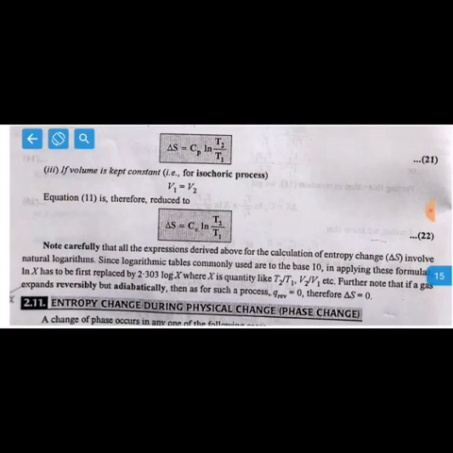Note carefully that all the expressions derived above for the calculation of entropy change dS involved natural logarithms. Since logarithm tables commonly used are to the base 10, in applying this formula, ln x has to be first replaced by 2.303 log x, where x is a quantity like T2 by T1, V2 by V1, etc. Further, note that if a gas expands reversibly but adiabatically, then for such a process Q reversible is equal to 0, therefore delta S is equal to 0.